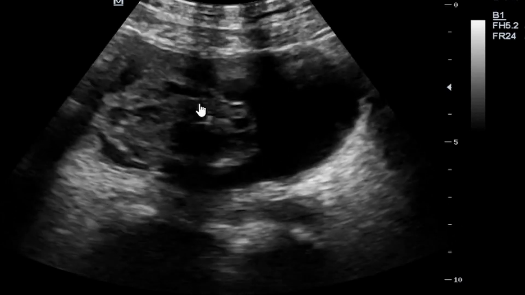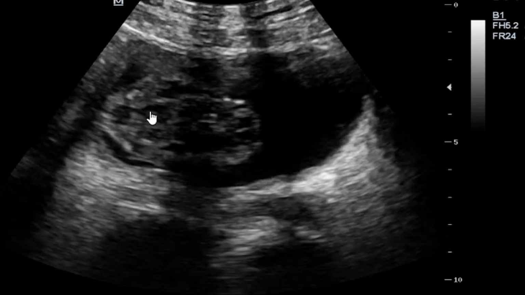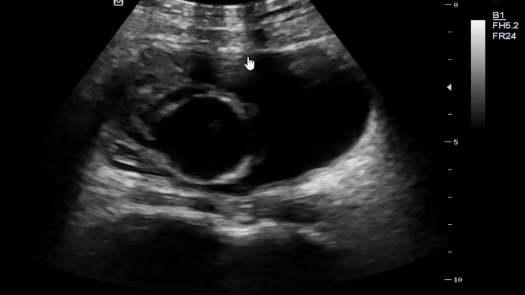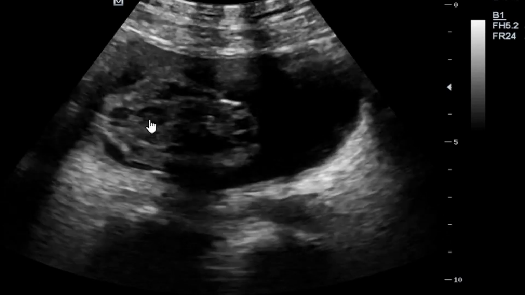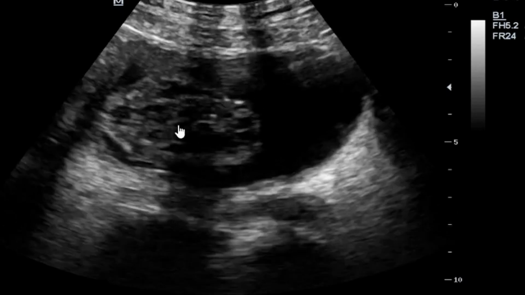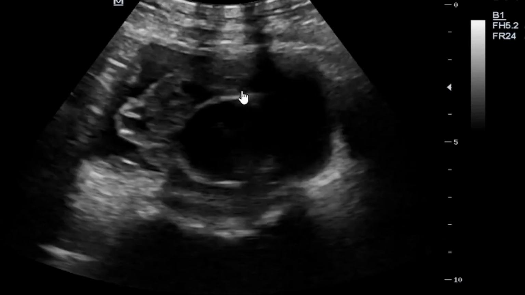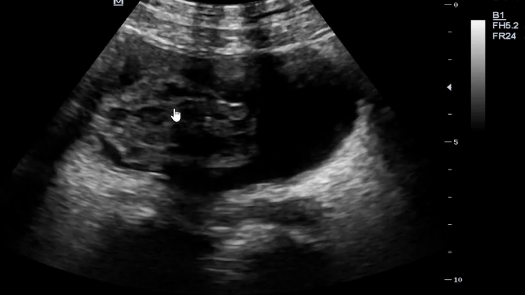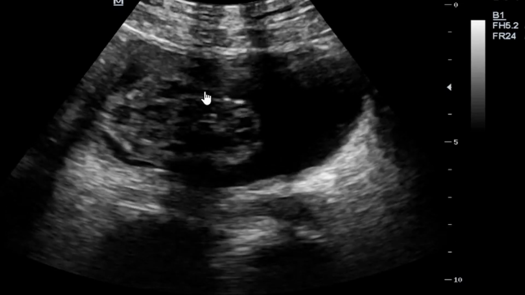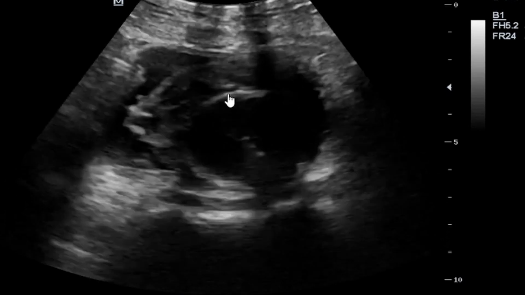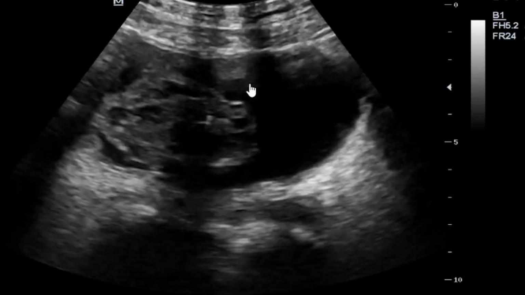So this is what we essentially call an organizing hematoma. We are saying that blood is clumping or clotting around our catheter bulb, as you can appreciate from this end. This is what we call an organizing hematoma, where the clot is forming around the catheter bulb.